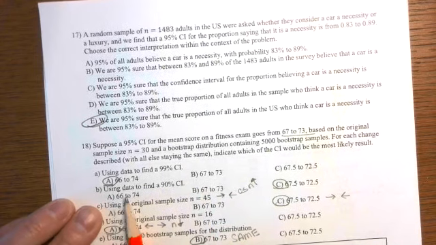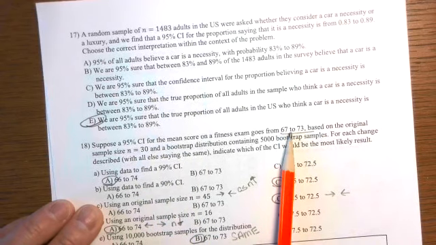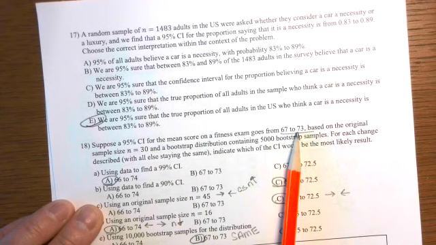B, using the data to find a 90% CI. Well, now we're going from a 95 to a 90, so we're going to bring it inward. We're going to make this go to the right, and we're going to make this go to the left. That's the only one that does that.